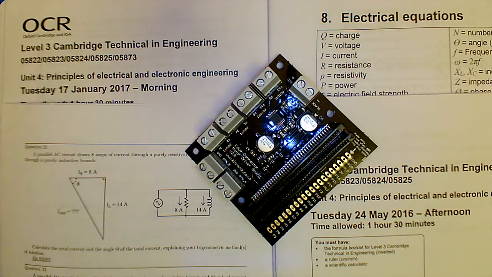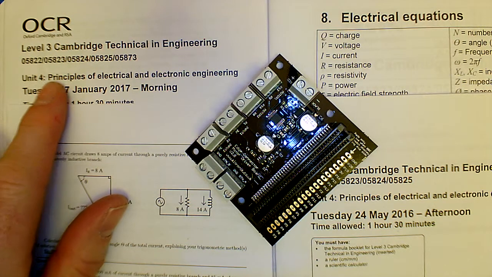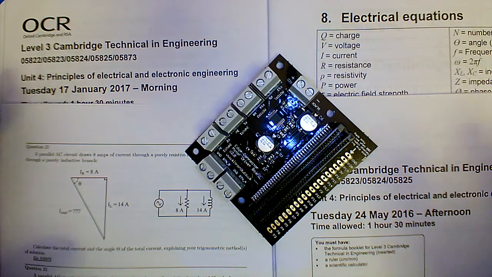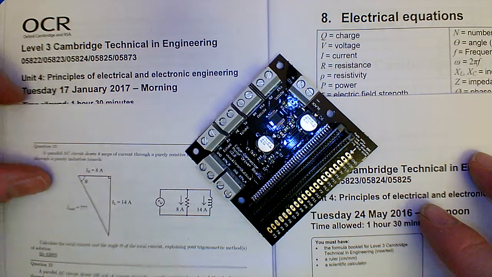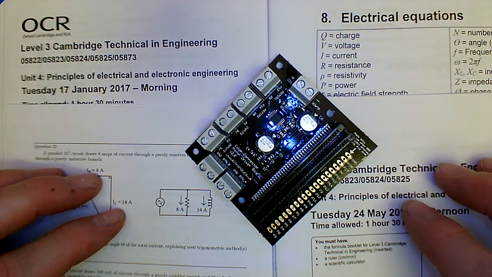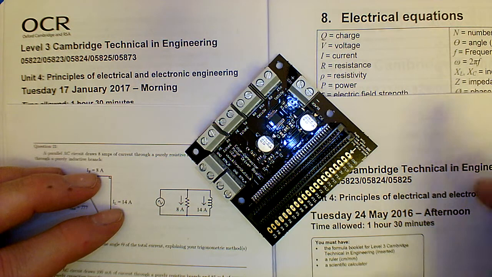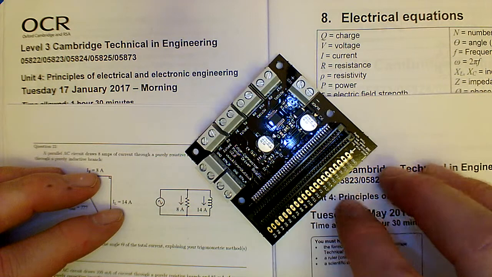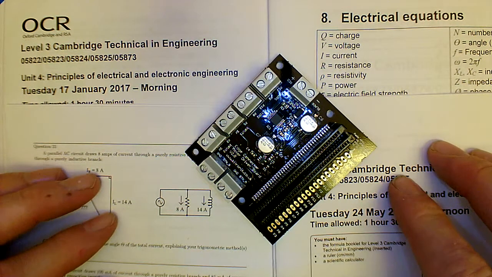Hi, welcome to the Level 3 Cambridge Technical in Engineering, Unit 4, Principles of Electrical and Electronic Engineering. This is the exam revision for the 2017 June series of exams, so you've got that coming up in a few weeks' time. These videos should be watched in combination with the Year 11 Systems and Control, because some of those videos cover the basic principles that we'll also be talking about here, and we won't cover the basics in so much detail, so you may need to go back and watch those videos.